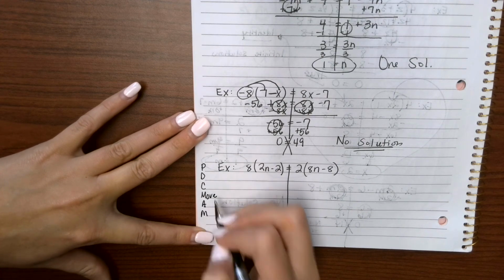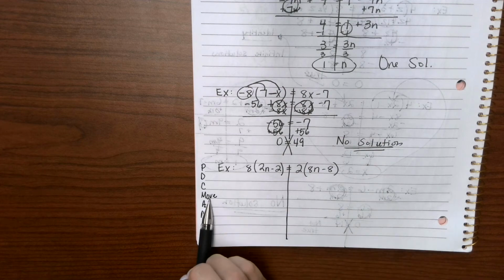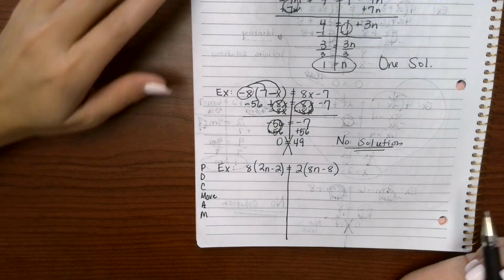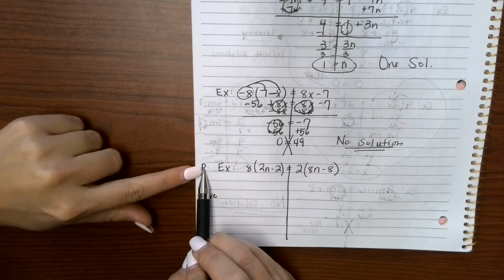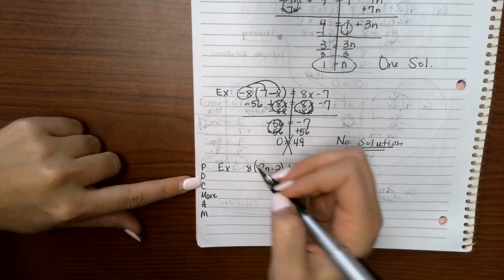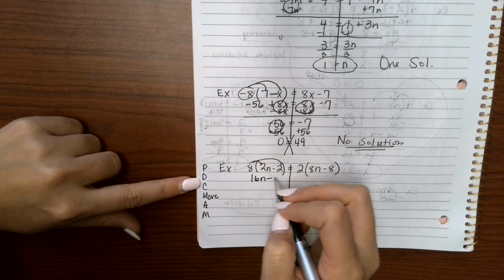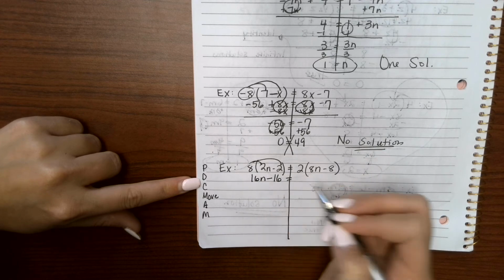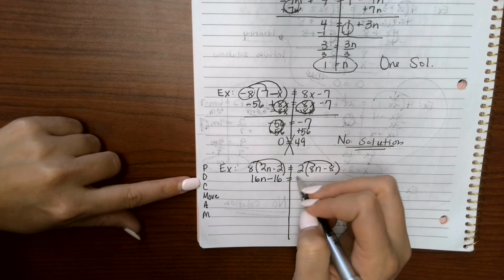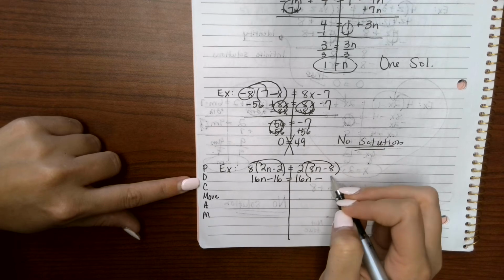I always like to put move on that first n because you all want to multiply there, but it's move. Alright, if there are parentheses, we distribute, so we're going to distribute here. 16n minus 16 equals, we distribute here too, 16n minus 16.